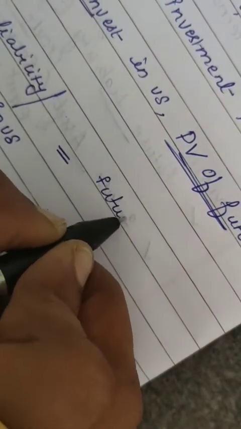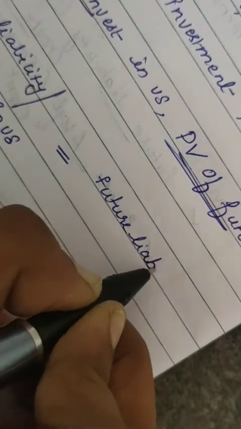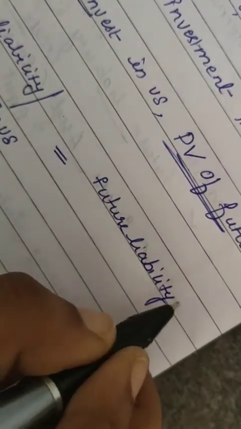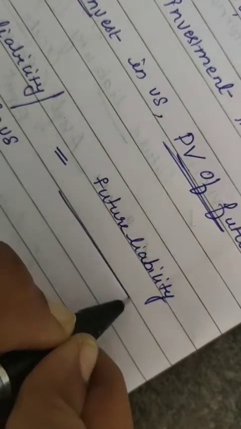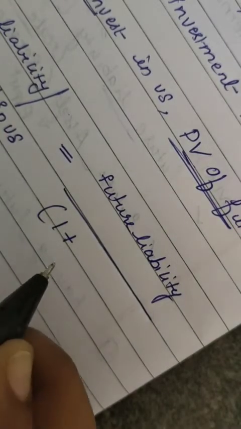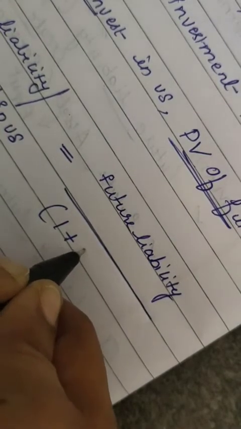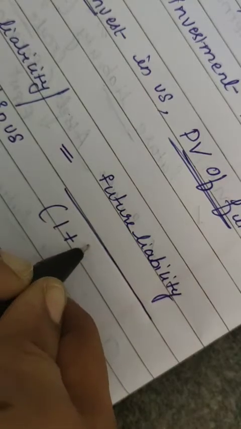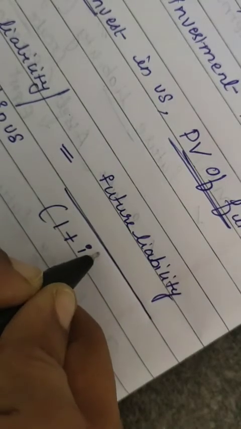It is clearly known. So here it is the future payment divided by 1 plus interest rate.